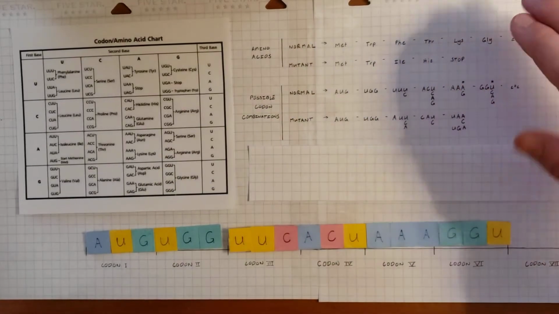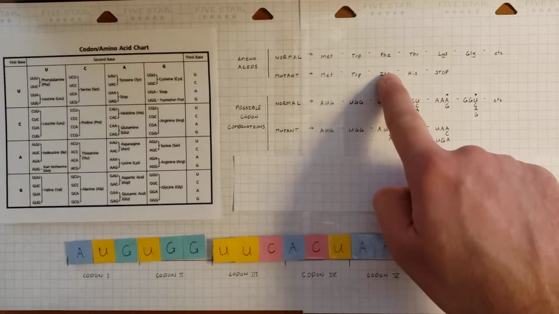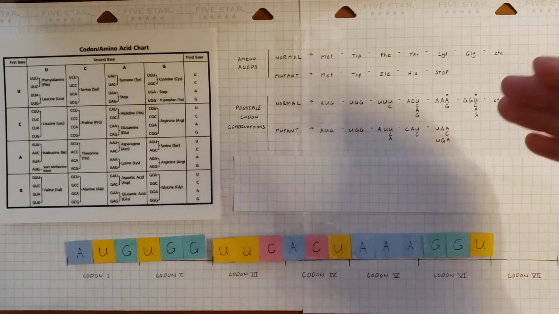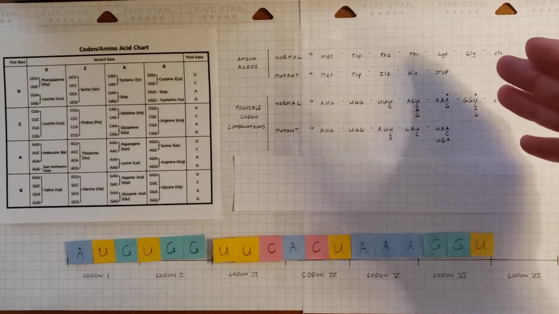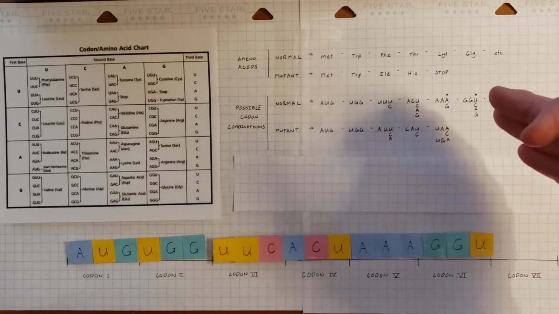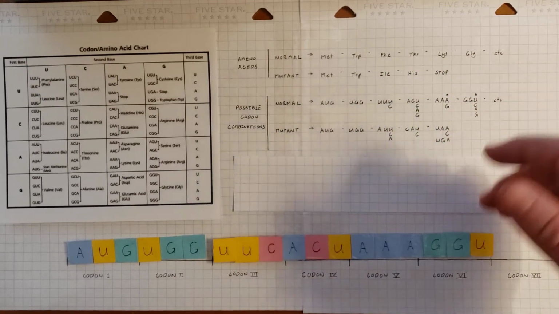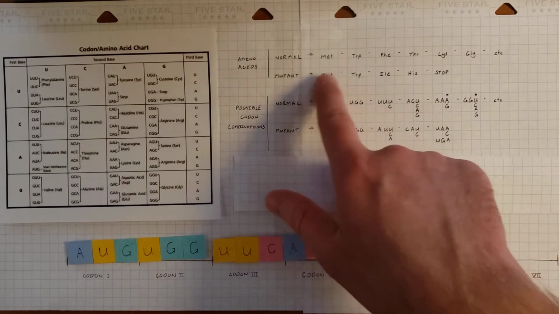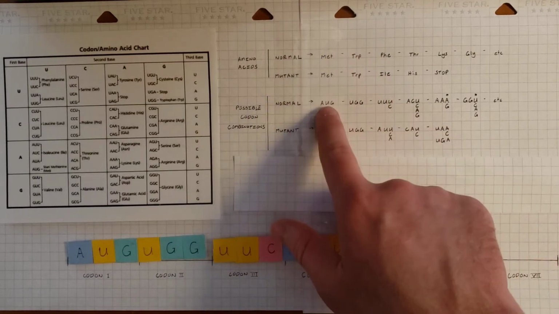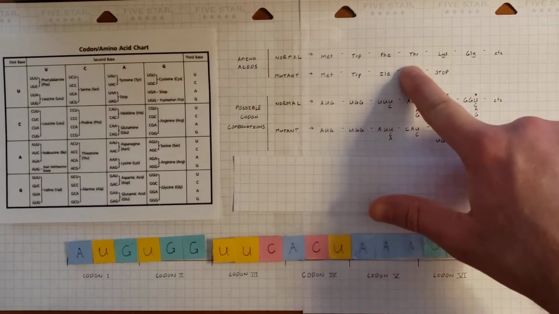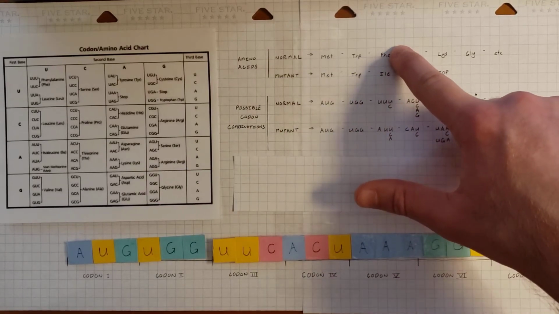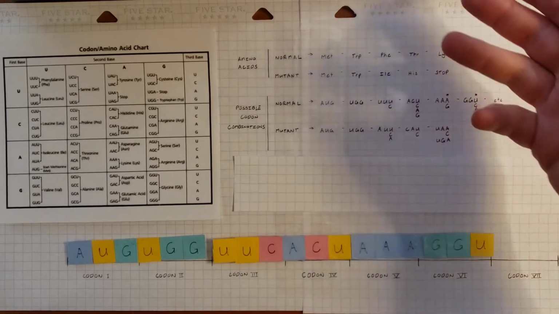In the case of this protein and its mutant, in order to figure out what the mRNA sequence is, we're going to have to cross-reference them with each other by looking at the codons that would code for them. So methionine and tryptophan are each coded by just 1 codon, but we'll notice that a problem arises at codon 3. Phenylalanine and isoleucine, definitely not the same thing.